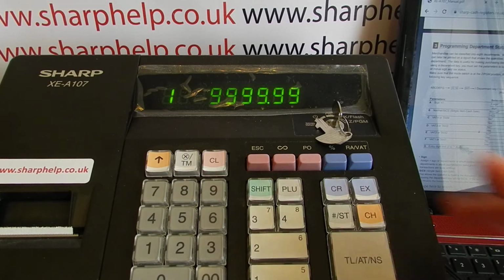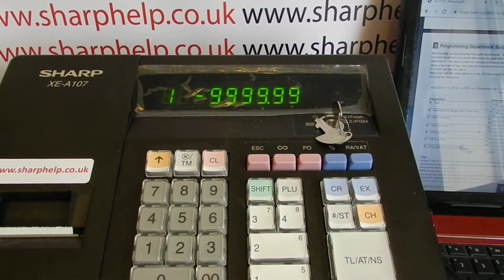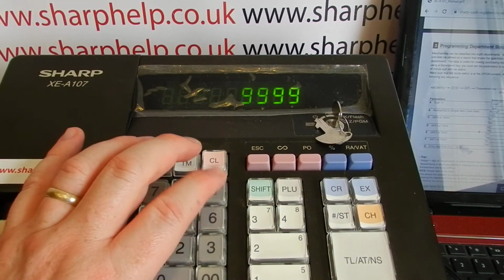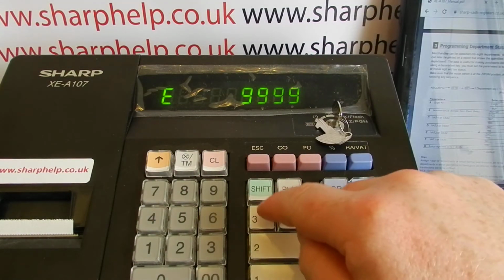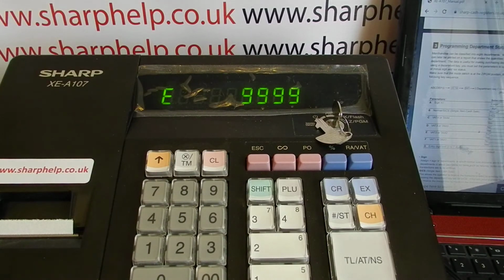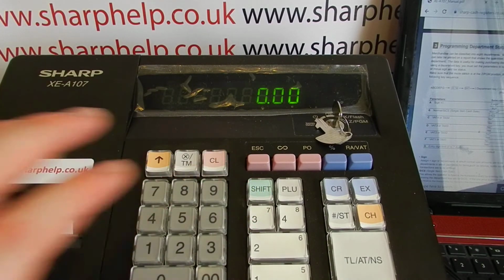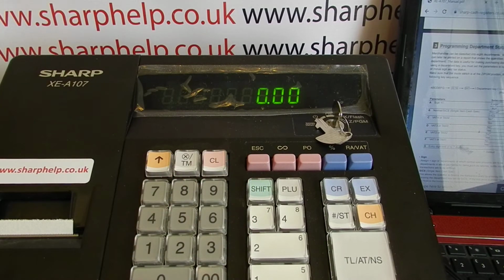So what you can do is set buttons so that they come up with an error message when you try and ring through. There I've tried to put 99.99 through button 3 and it's come up with an error message because I've protected that button from overrings. The way you do it is you program a digit entry limit on the button itself. So each button you have to program separately.